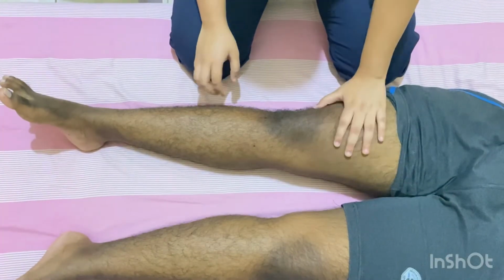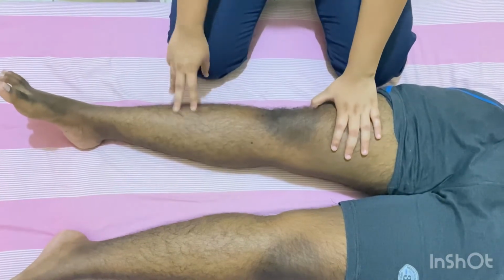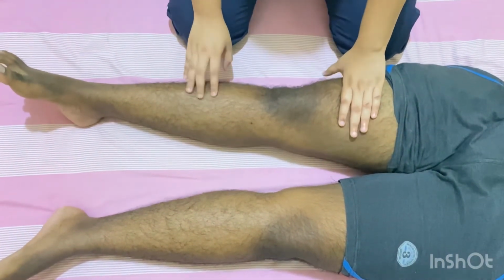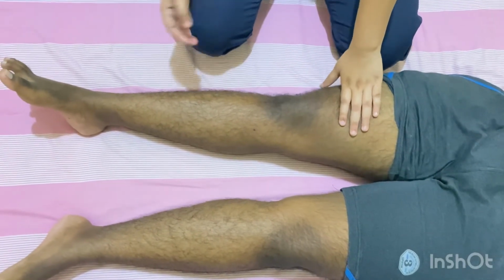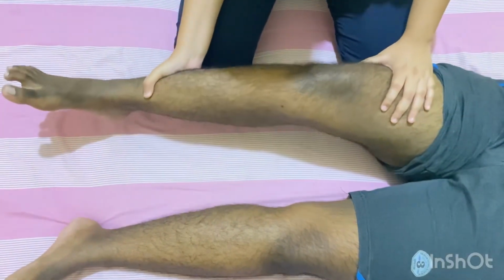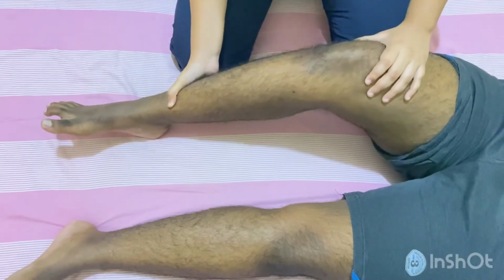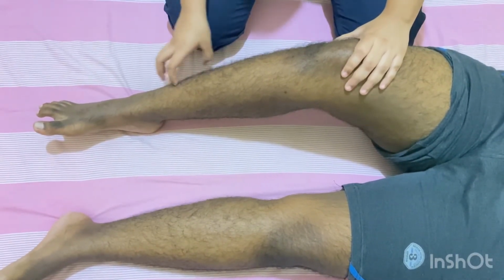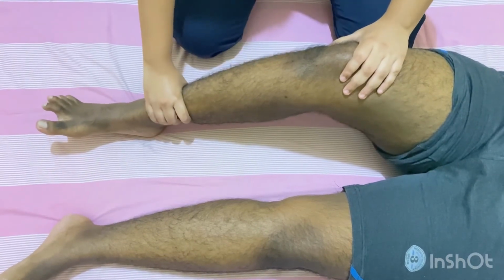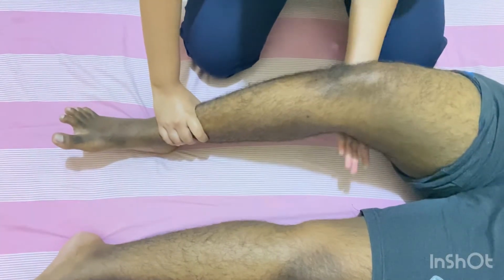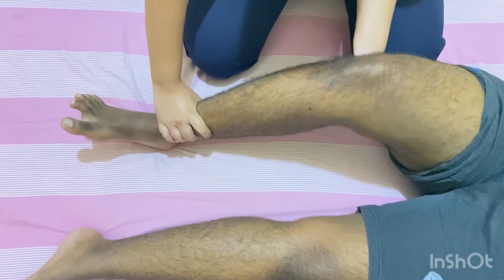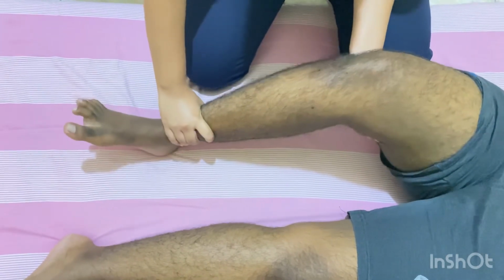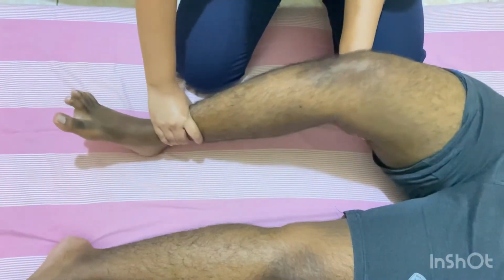So now we will be testing for the extension at the knee, that is a function of the quadriceps, also the L2, L3 and L4. For that, I will slightly flex your knee. Support the knee in flexion and ask the patient to straighten the leg against my resistance. You have to try to straighten your leg against my resistance. Now try to straighten it. Again. Once more.